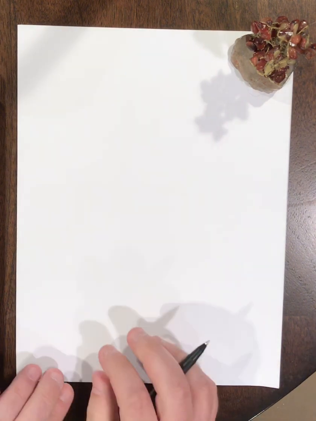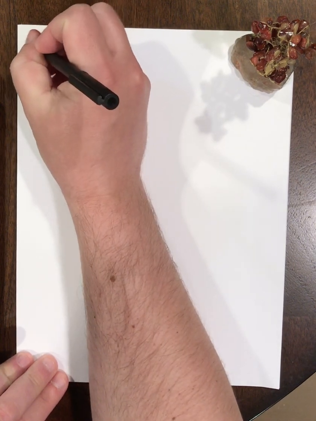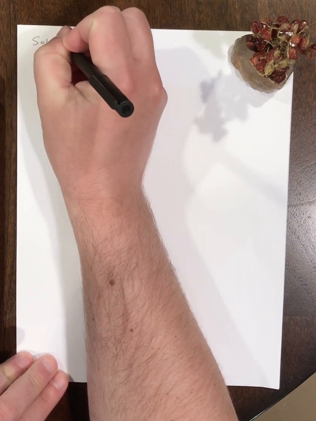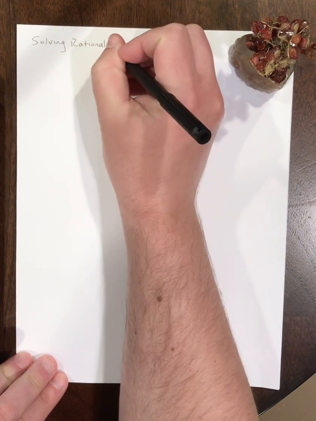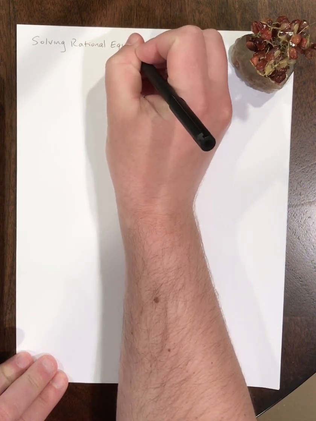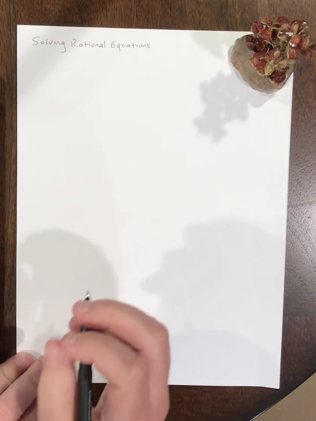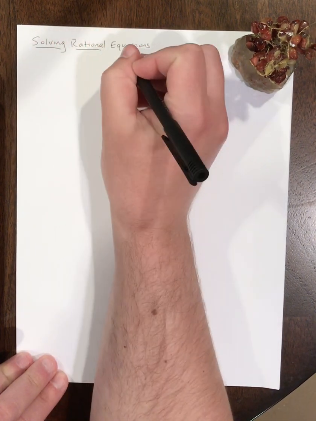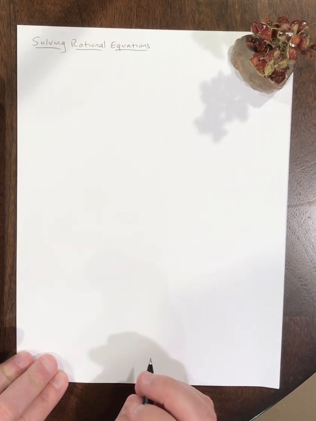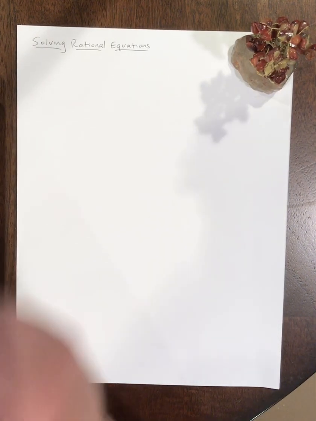Once again. So today we're going to do solving rational equations. And you've done this in kind of a smaller scale in previous courses, such as geometry. So we'll start with a few of those.